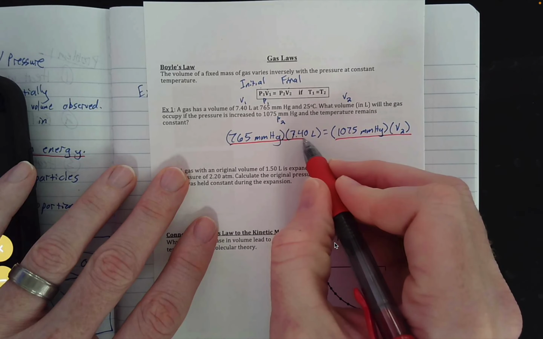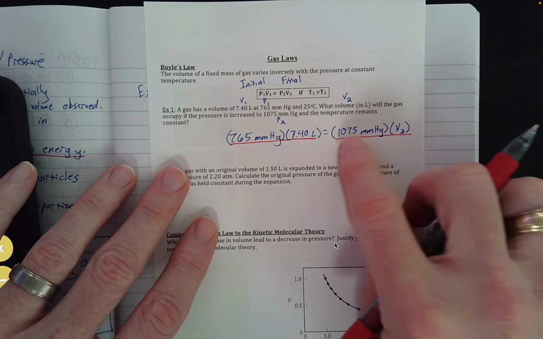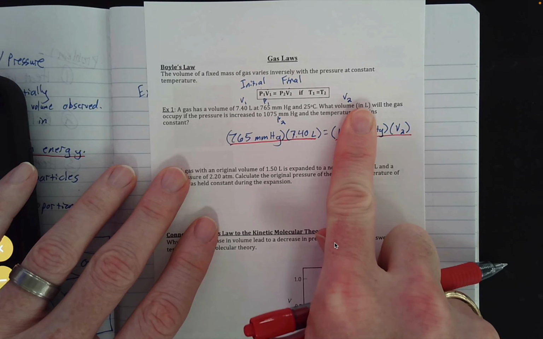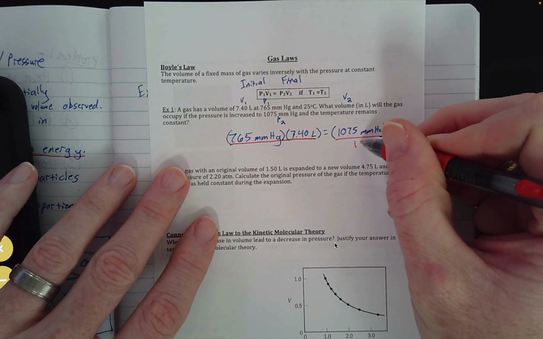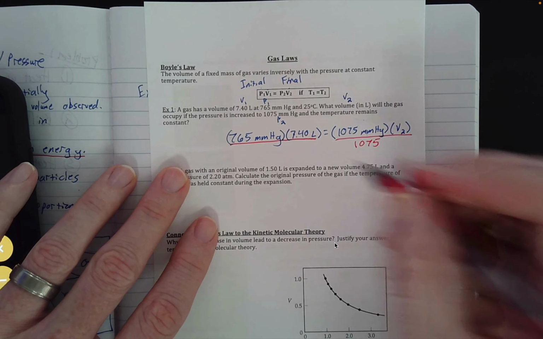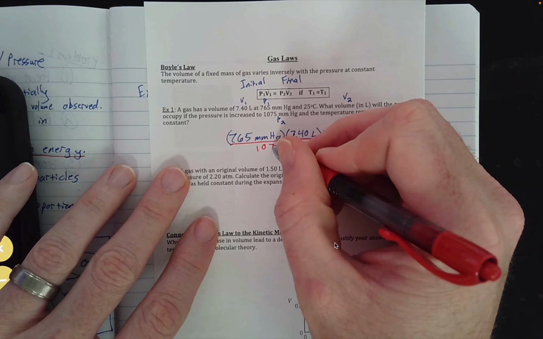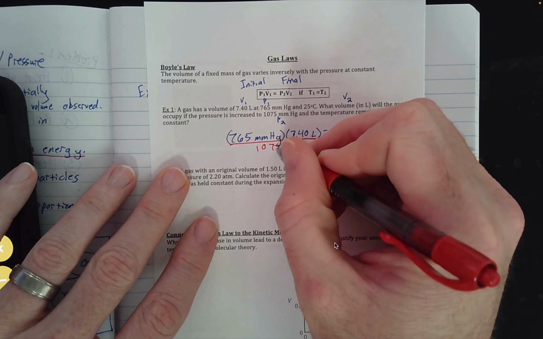So to isolate this variable, I need to get rid of this term my finger's on. So I'm just going to divide both sides by 1075.